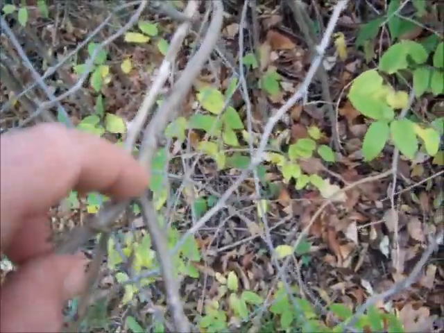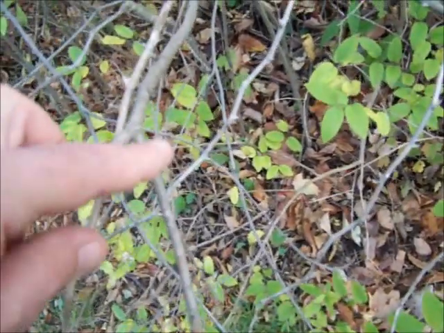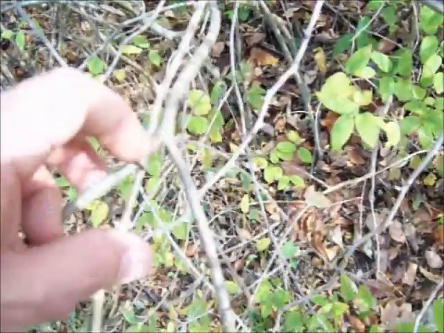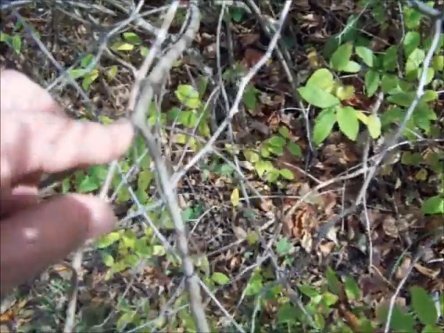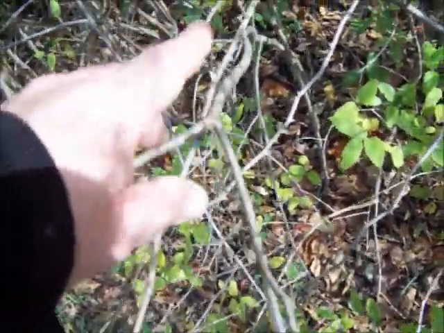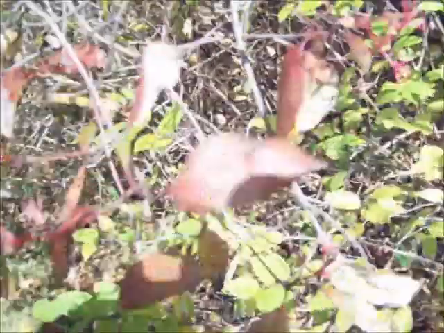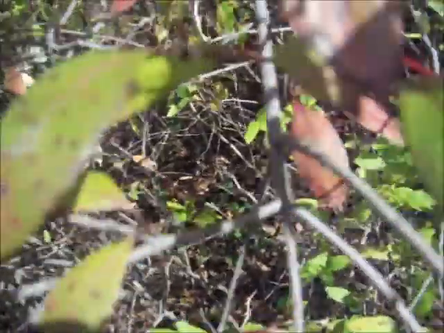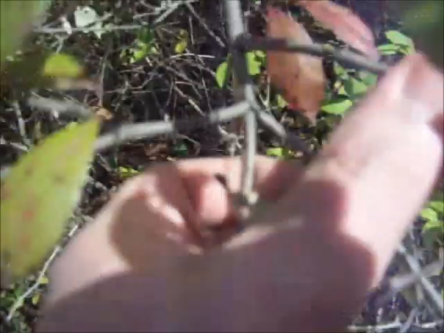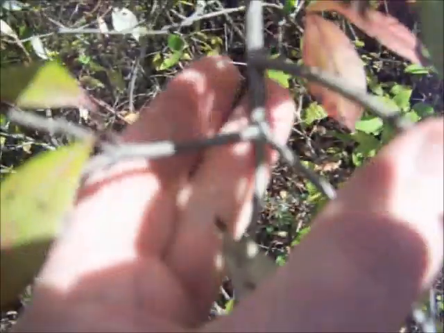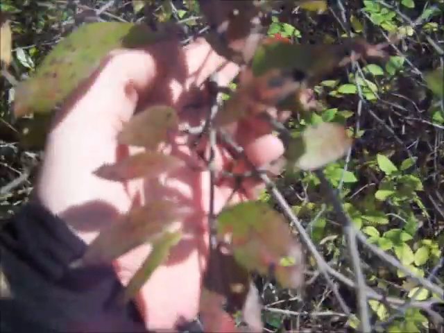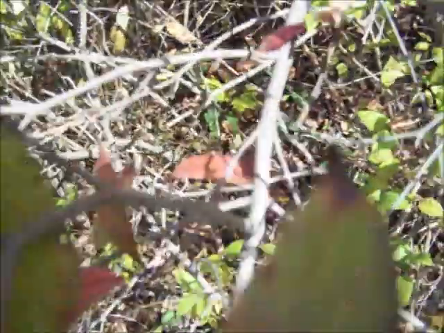Well, there's a branch, and now this isn't perfectly straight, so this might be a little misleading. Let's take a closer look. Okay, now here's a branch on the same plant, and it does have opposite branching. Opposite right there.